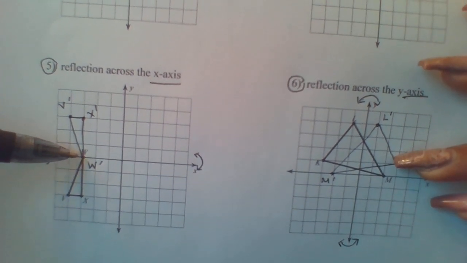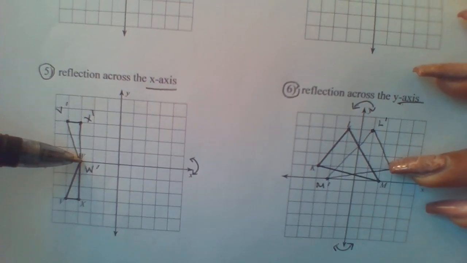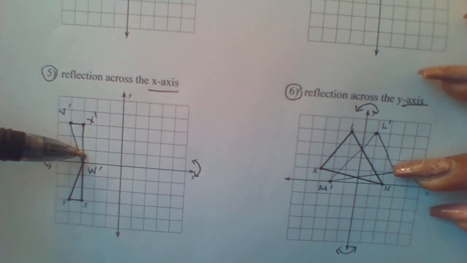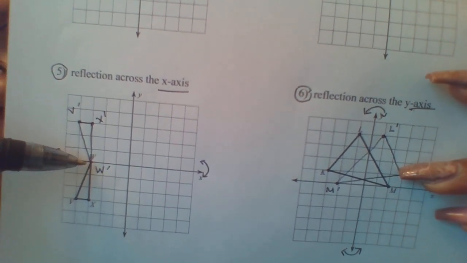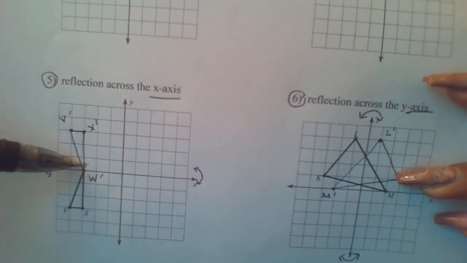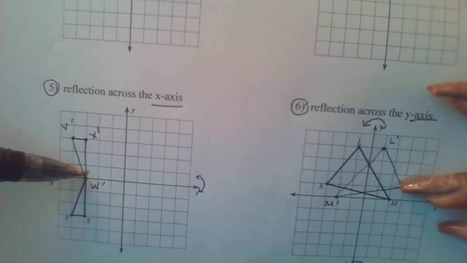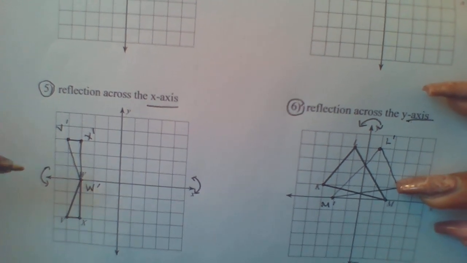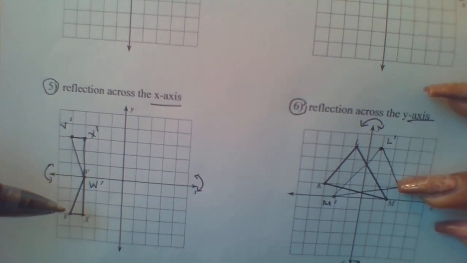The first point I want to call your attention to is point W. Since W is on the x-axis, we cannot reflect it. So actually, the new point for W prime is going to be that same point. Again, whenever a point is on the line of reflection, it's going to stay the same and it's not going to reflect.